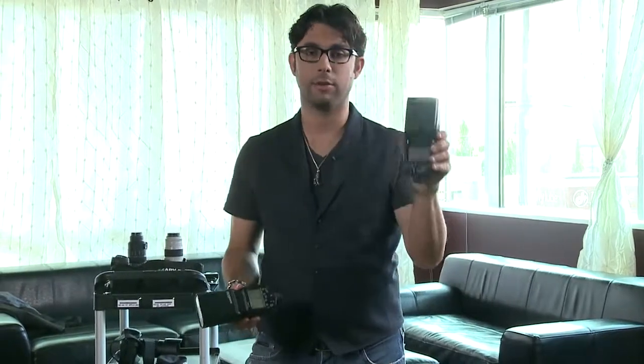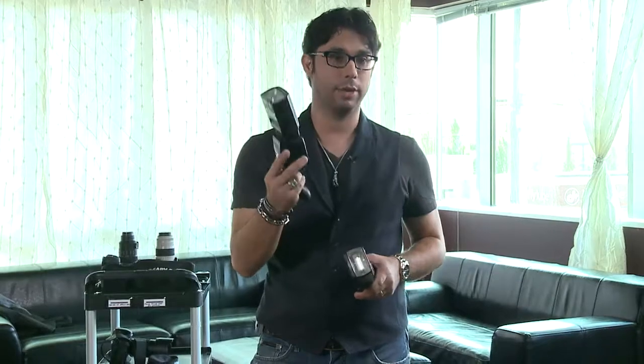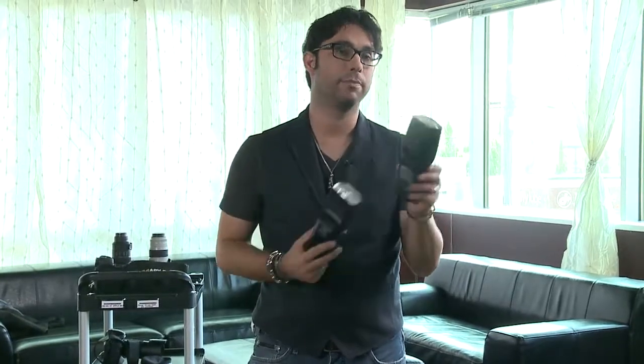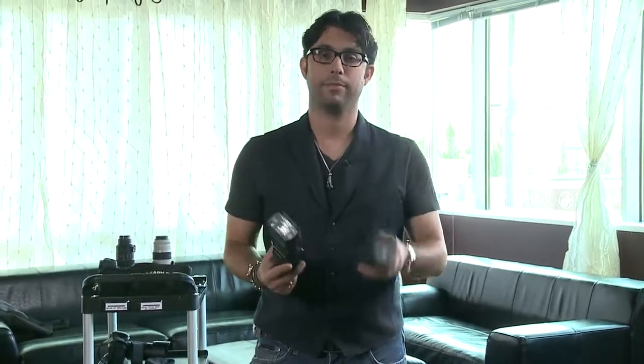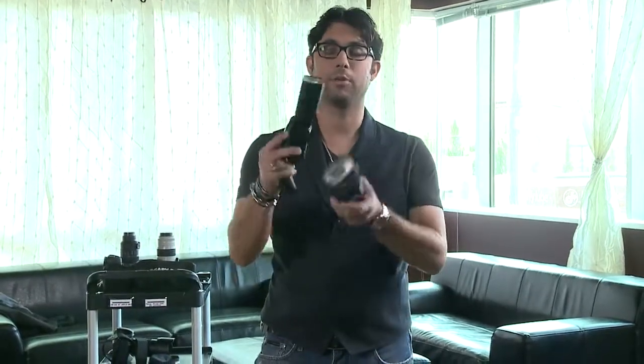So here we have Nikon Speedlights and Canon Speedlights. The only difference between a Nikon Speedlight and a Canon Speedlight at the moment is that the Canon one has radio transmission, so it has basically a built-in PocketWizard inside, and this one doesn't. It's optical, so it's line of sight. However, the Nikon flash has a lot of features that the Canon flash doesn't have. So they both kind of go up and down, so it really doesn't matter.